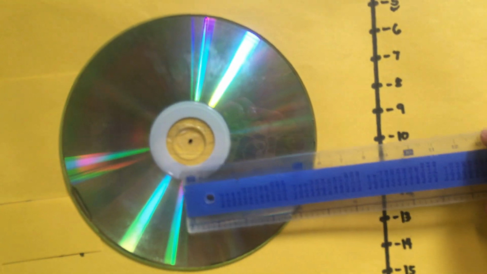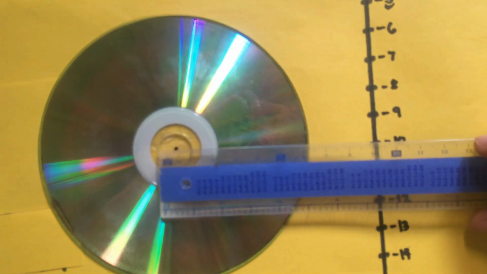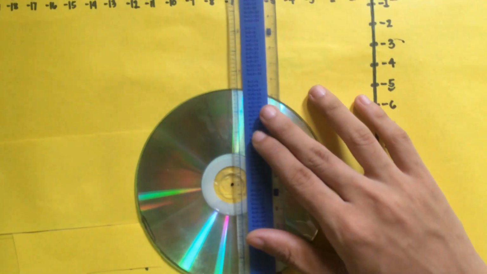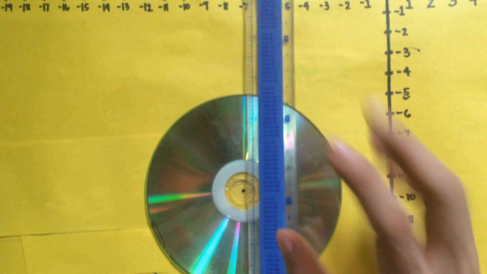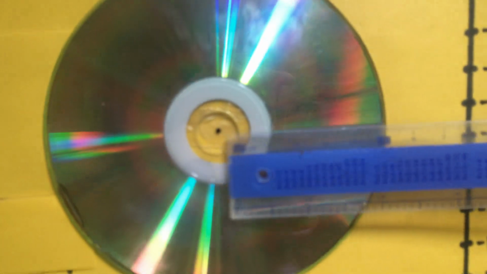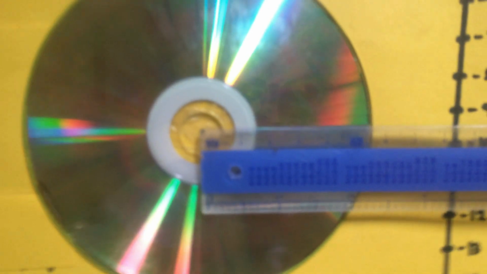Next is the compact disc. Let's find the center and the radius of it. The y-axis is negative 10. The x-axis is negative 7. With the radius, from the center up to the edge, is 6.